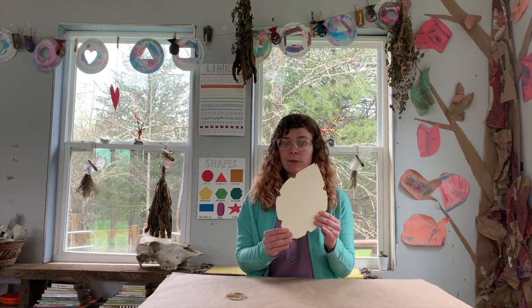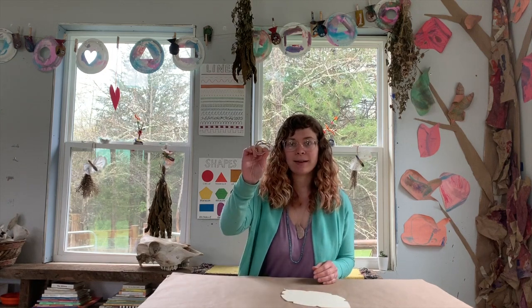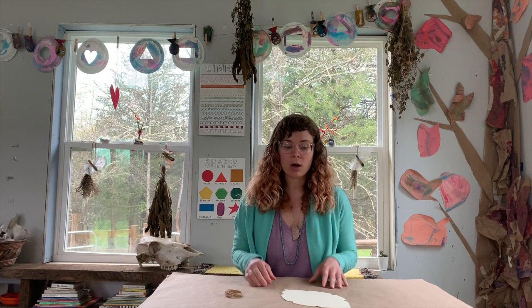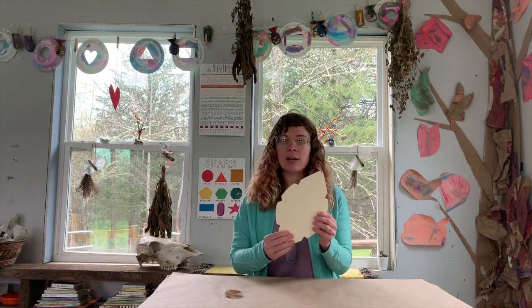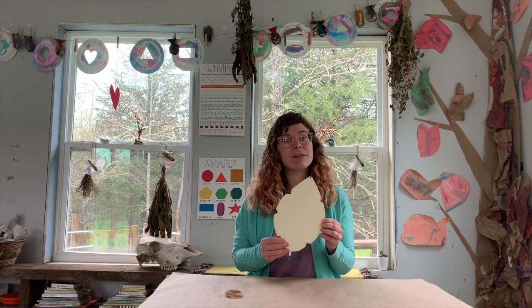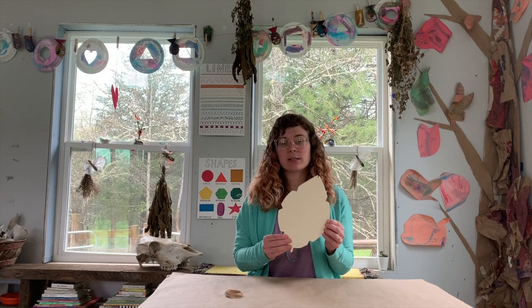Today, we're going to make a collection of plants on our leaf. These are the materials that we'll need for our project. Our leaf mat board shape and rubber bands. If you want, you can start by drawing on your mat board shape however you want. You could paint it too, and then leave it to dry before you start the rest of the project.